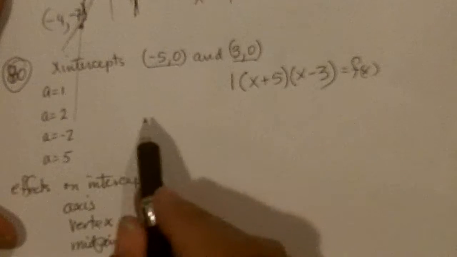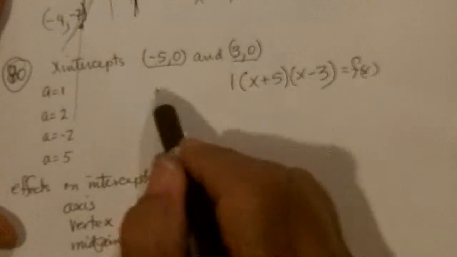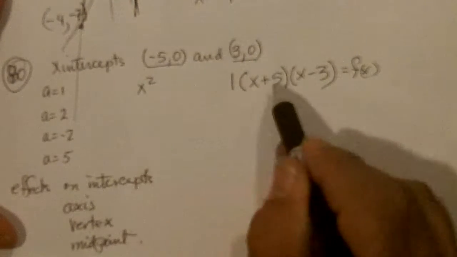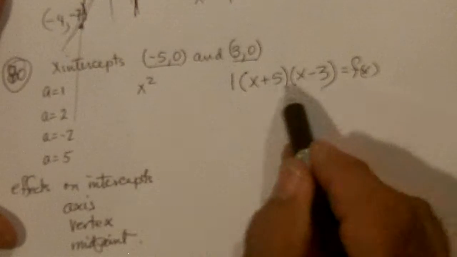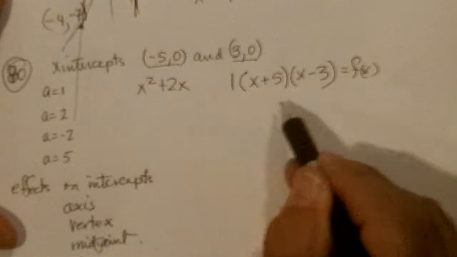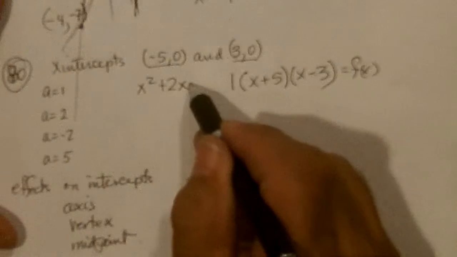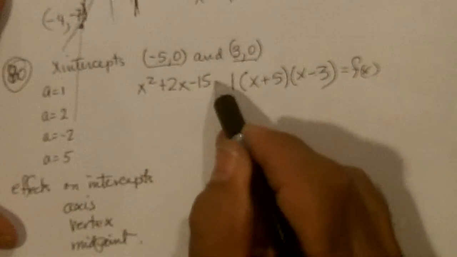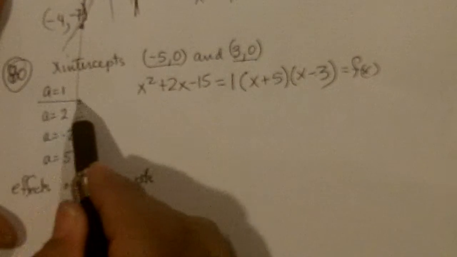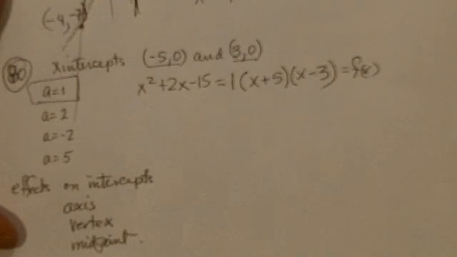Now if you multiply that out, you would get x squared minus 3x plus 5x is plus 2x. 5 times minus 3 is negative 15. So that's with a equal to 1. See how it's 1?